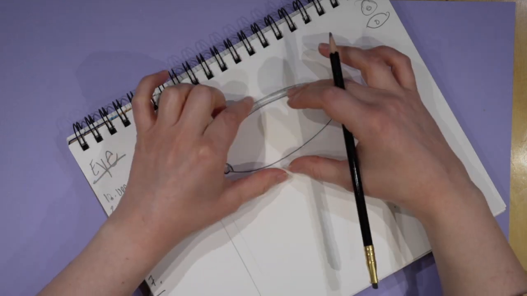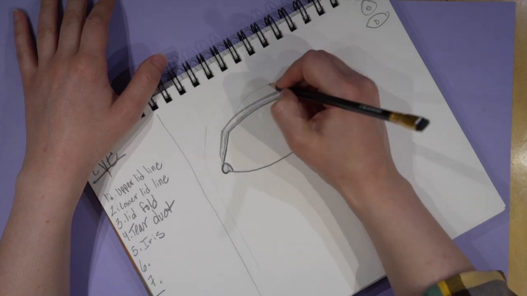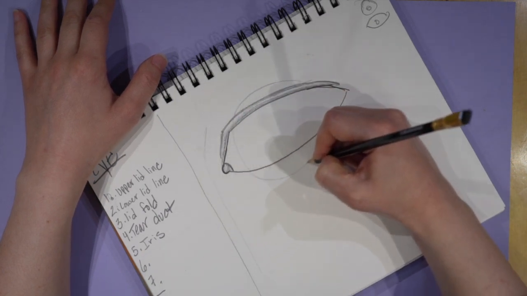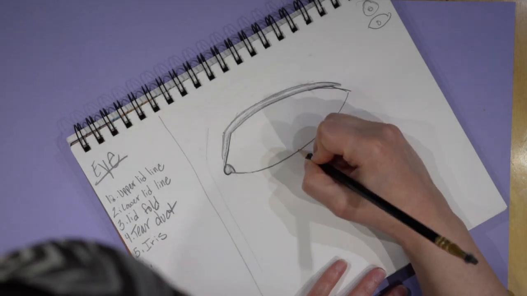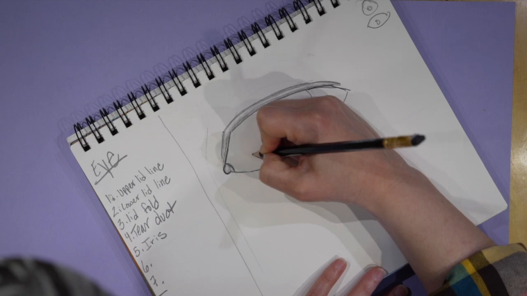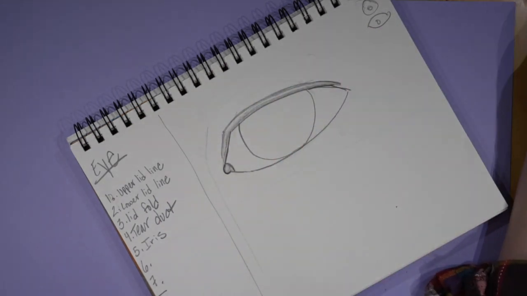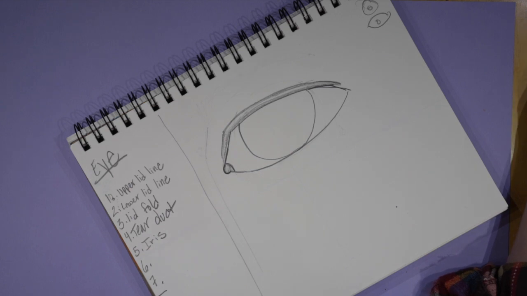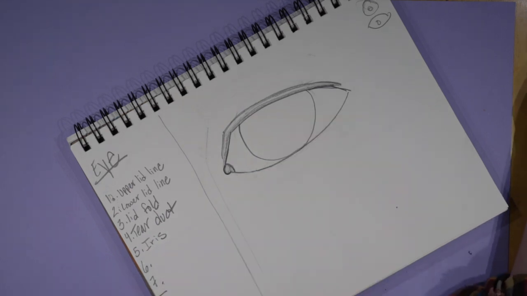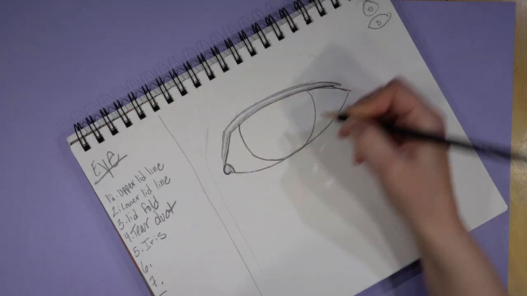But when it is inside of your eye, your iris is partially hidden. Your iris kind of sits on the lower lid line, and it gets cut off at the upper lid line, like that. Okay, so does this color actually dip below this line down here on the bottom?